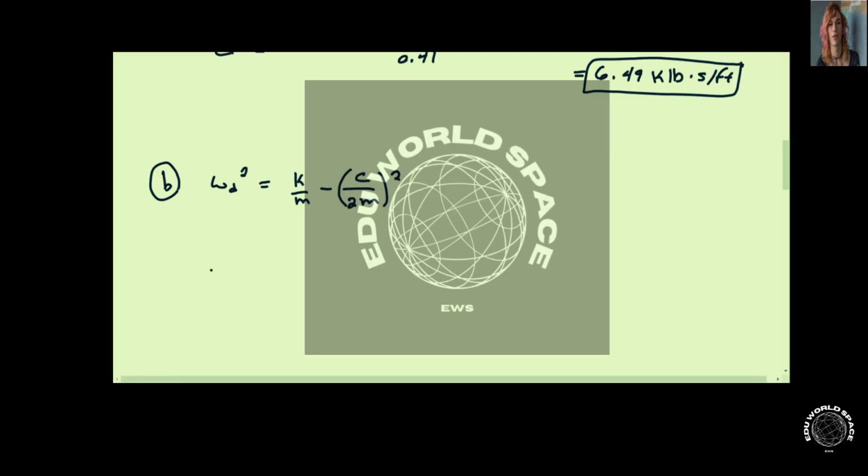So at the beginning, we had this number, 15.325 radians per second, squared equals k over 931.61 minus 6485.9 divided by 2 times 931.67, and we're going to square this.